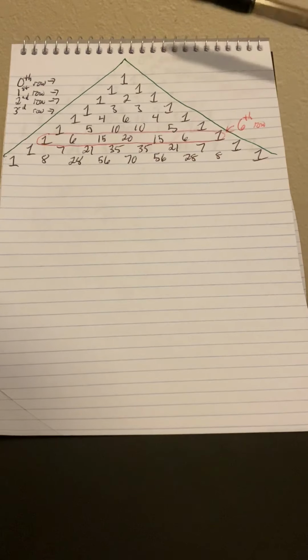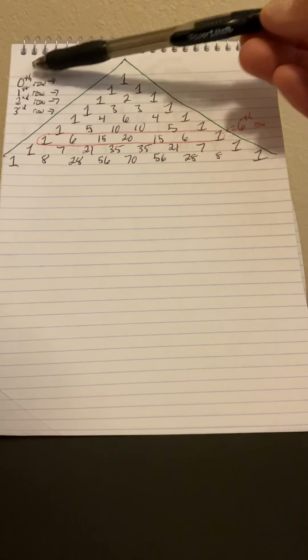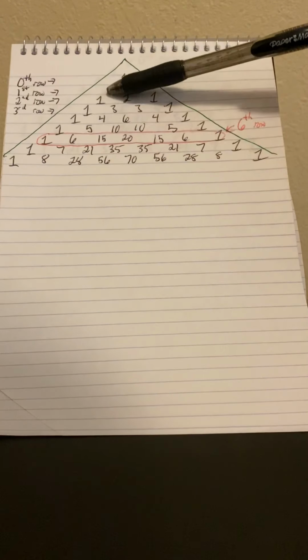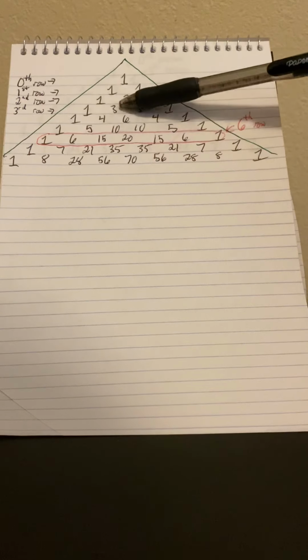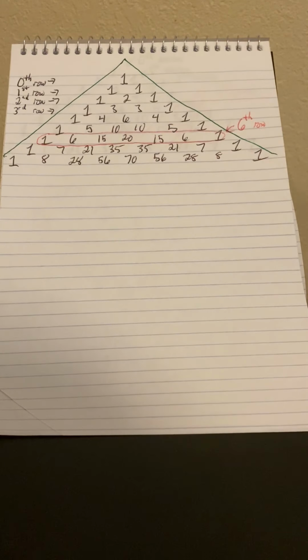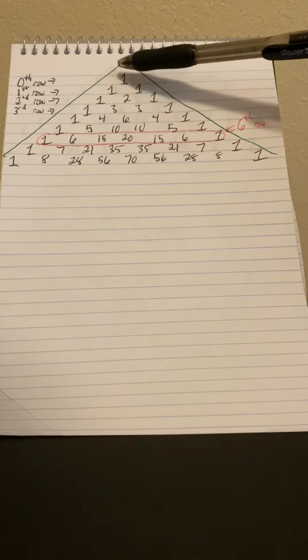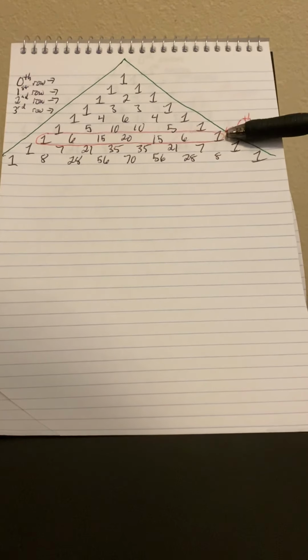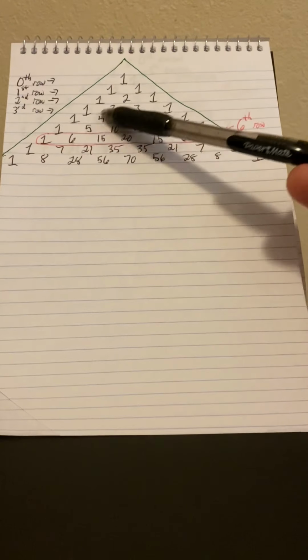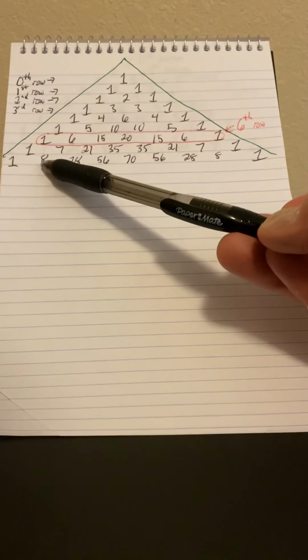I sort of remember it by the powers of 11. 11 to the 0 power is 1, 11 to the first power is 11, 11 to the second power is 121, 11 to the third power, you guessed it, is 1,331. So anyway, these are the rows, 0, 1, 2, 3. So the 6th row would be this one. Notice that this number here tells you what row you're on. So this would be the 8th row down here. This is the 7th row. The 6th row is this one.